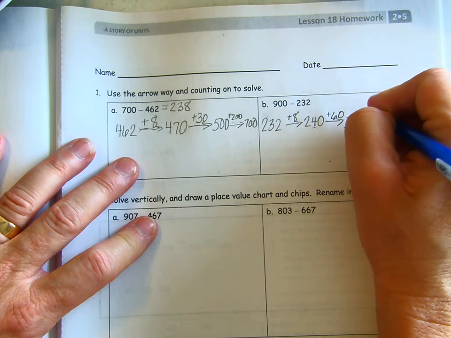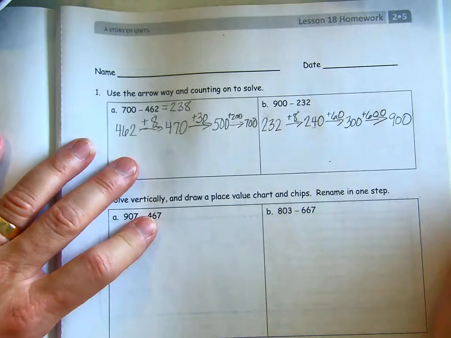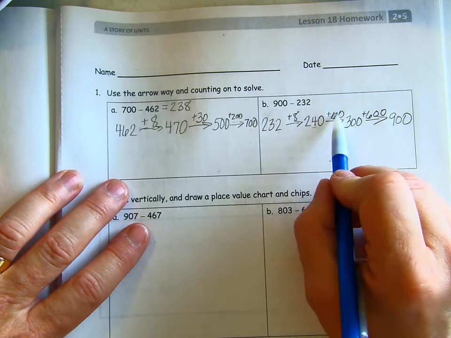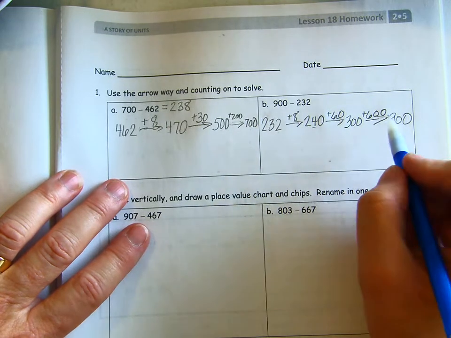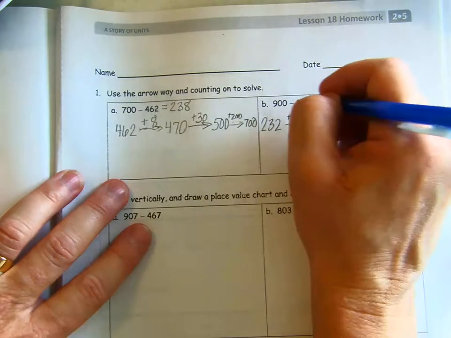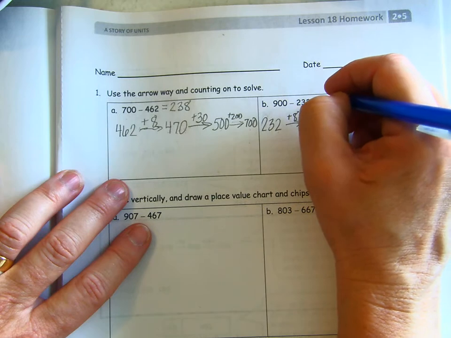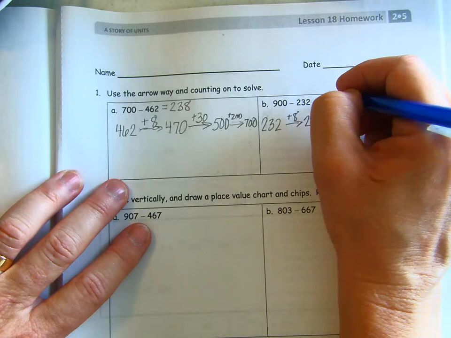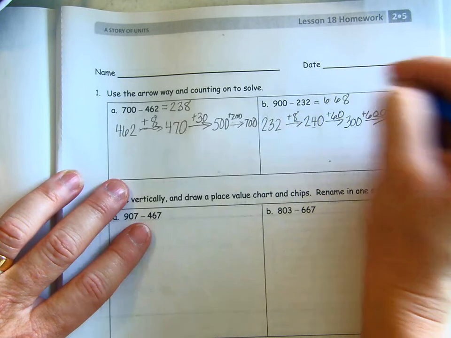So I am adding in 600 to get there. And again, now I need to add up those parts to know the difference. 668. So 900 minus 232 is 668.